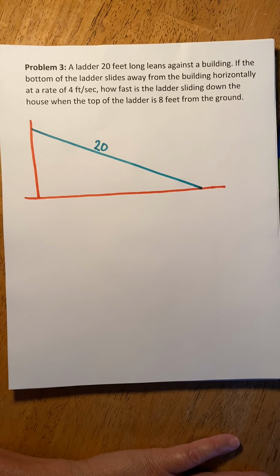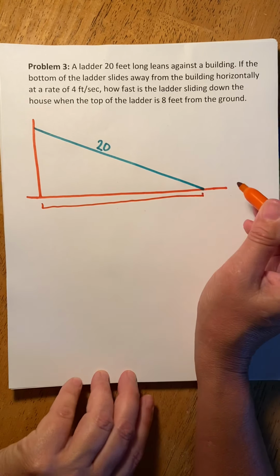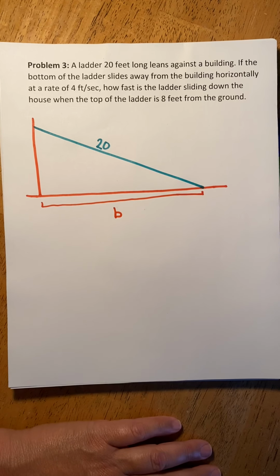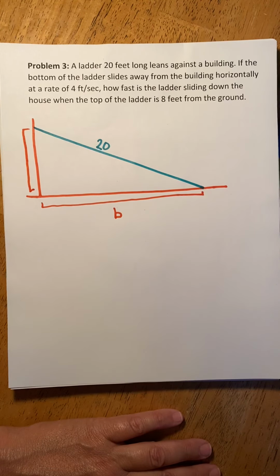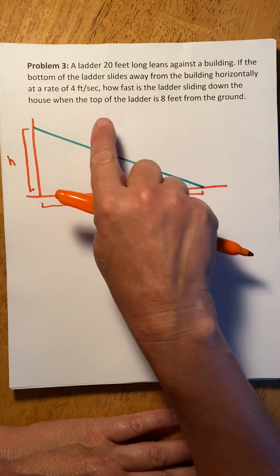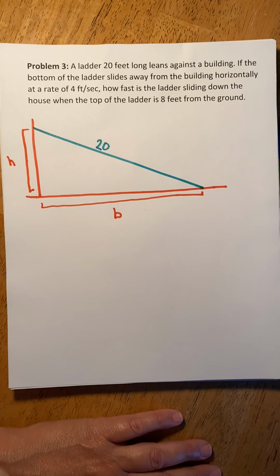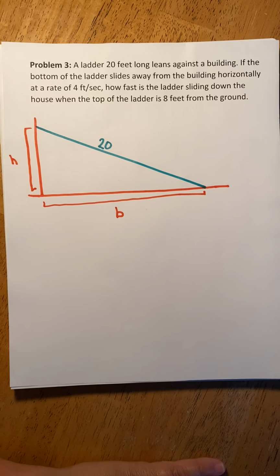The bottom of the ladder slides away from the building horizontally. So this distance is changing right here, the base of the ladder. I'm going to call it B for the base of the ladder. And that's changing, so I'm going to assign it a variable. And then we want to know how fast the ladder is sliding down the house, so I'm going to call that H. Now, even though we want to know when the top of the ladder is 8 feet from the ground, I'm not putting 8 there because that's just a snapshot in time. This length is changing, so I'm just going to call it H.